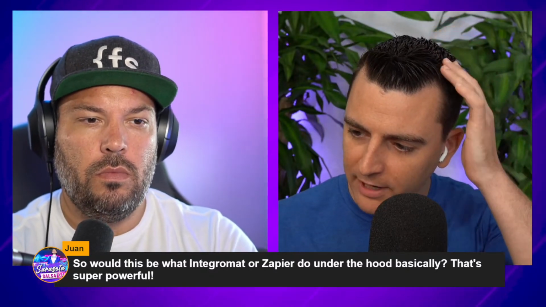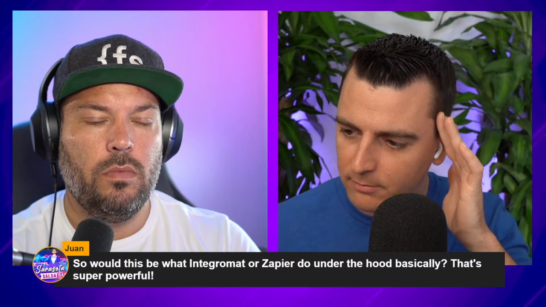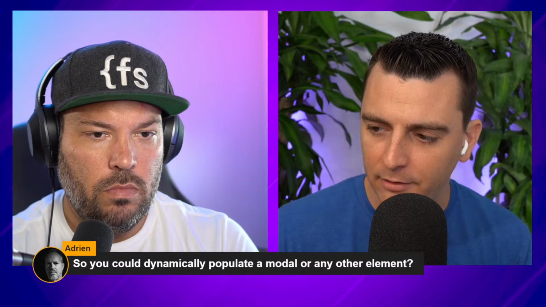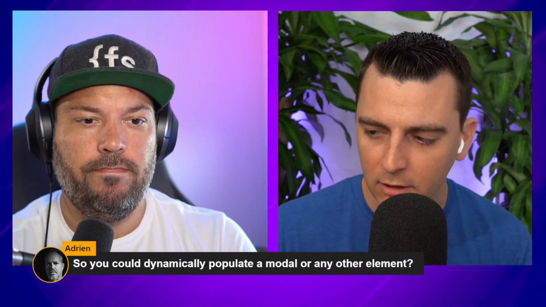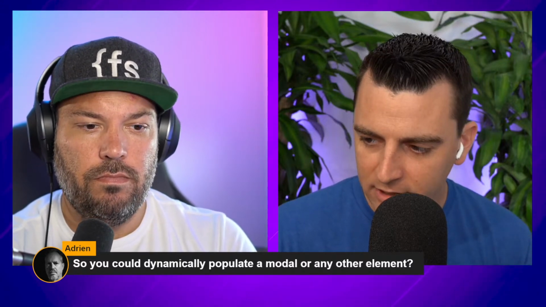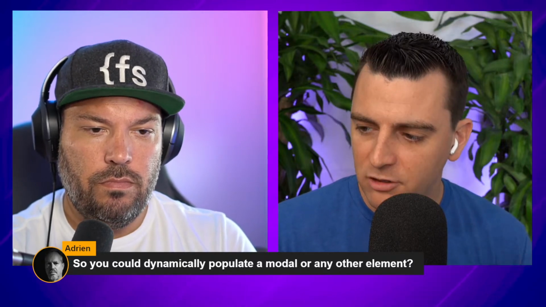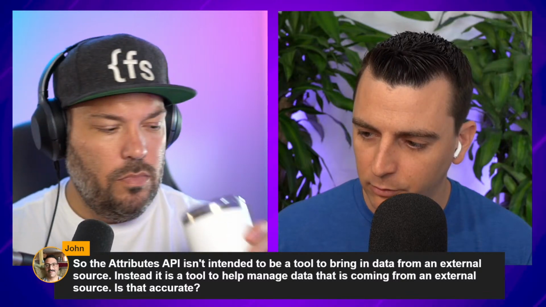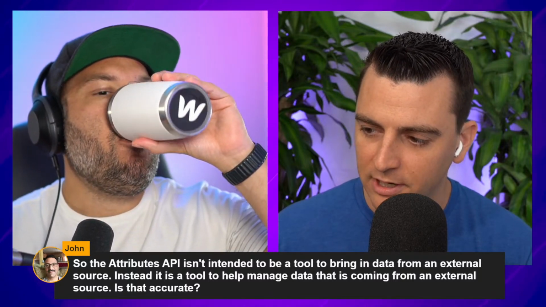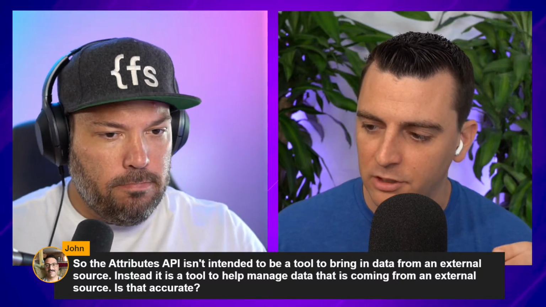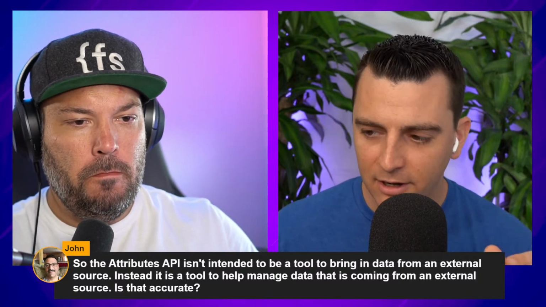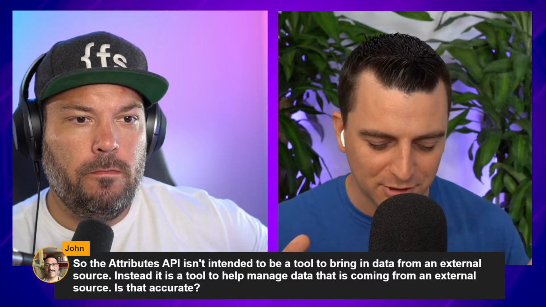Let's bring up a comment from Adrian and then right after from John Matthias. Sure. Adrian says, so you can dynamically populate a modal, or any other element. And then John says, so the Attributes API isn't intended to be a tool to bring in data from external sources. Instead, it's a tool to help manage data that is coming from an external source. Is that accurate? There's a lot of questions here about the external sources.